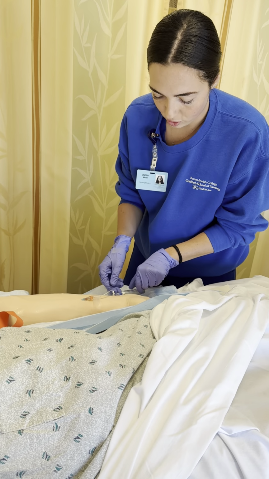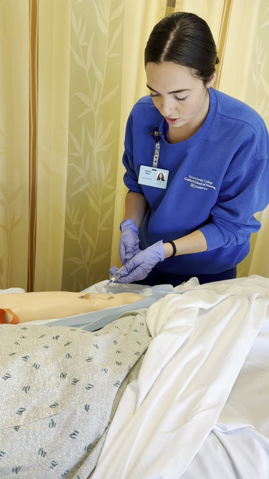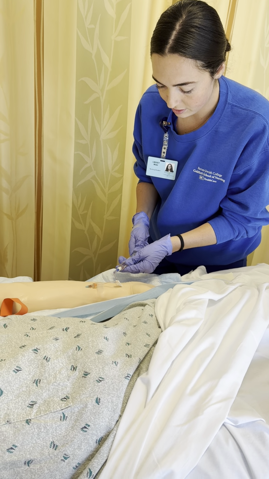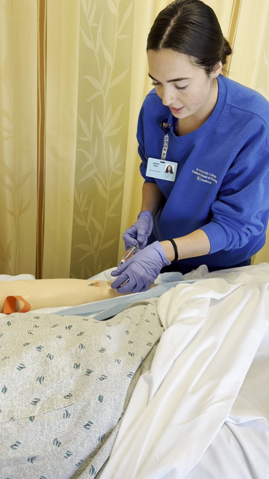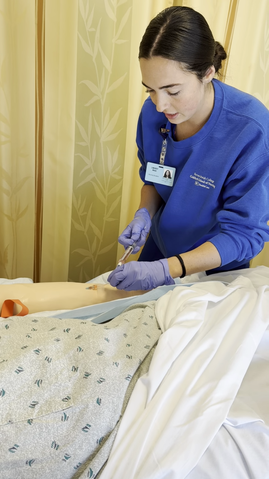Okay, so now we're going to aspirate. So I'm going to pull back. Looks great. And I'm going to flush the area.